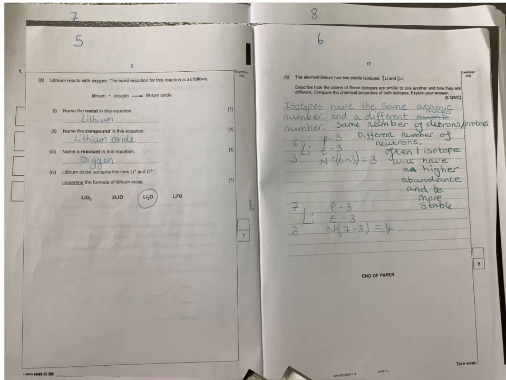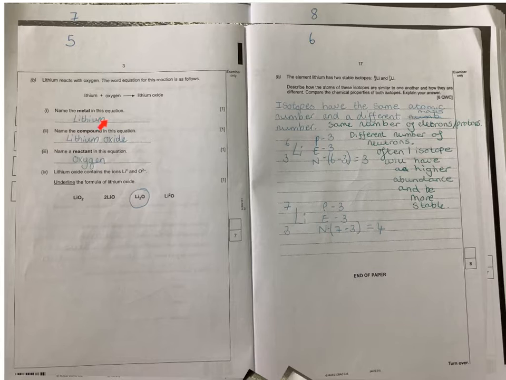Again, nice question. It says, name the metal in this equation. So lithium is in group 1. Remember, metals tend to be in group 1 and then a little bit go in group 2, and then a little bit in the transition section. Name the compound, so 2 things combined together. Name a reactant. So you could have put lithium or oxygen, things reacting together.